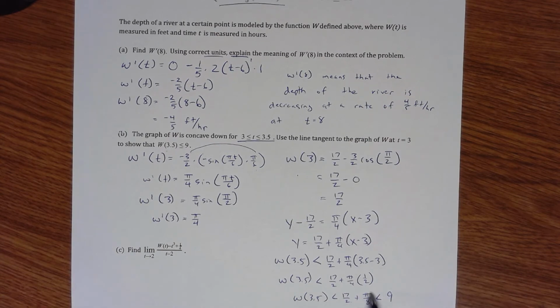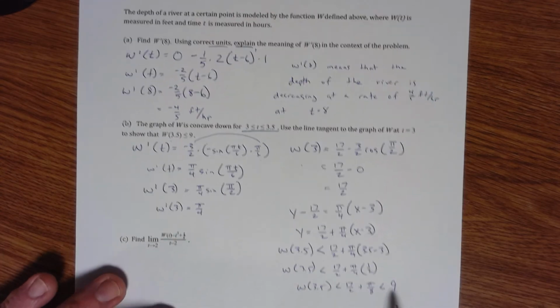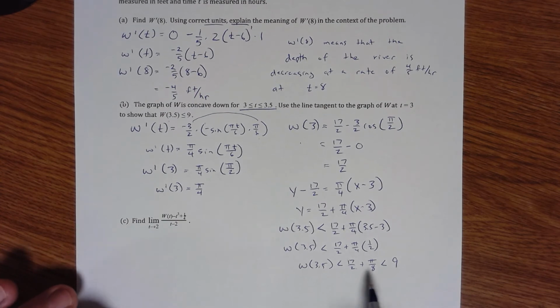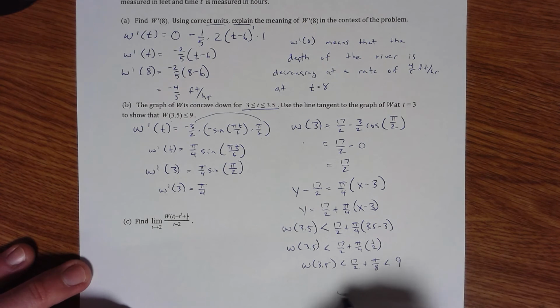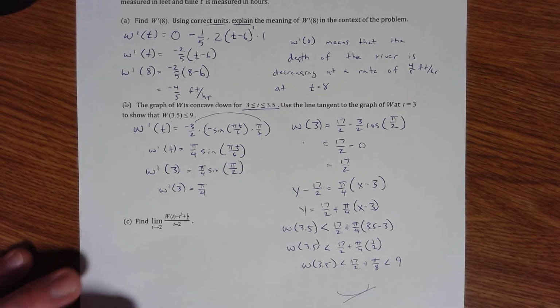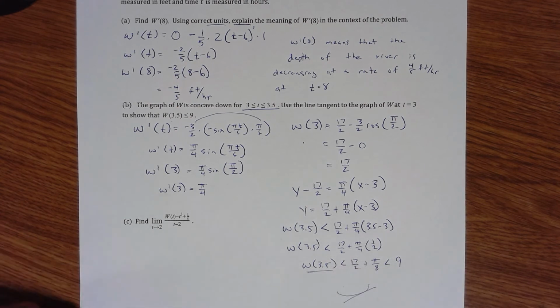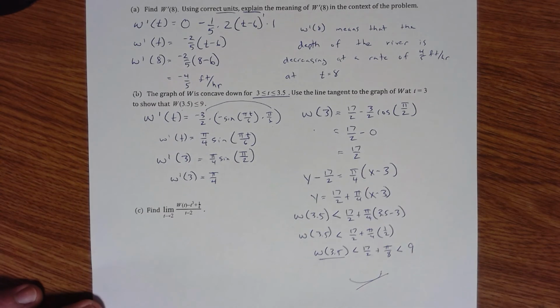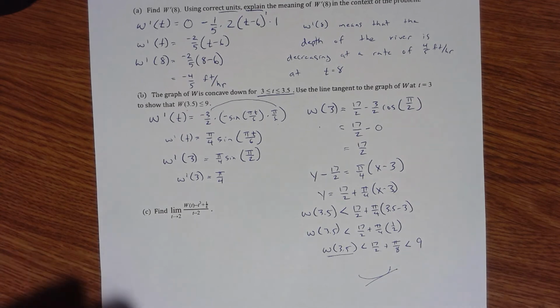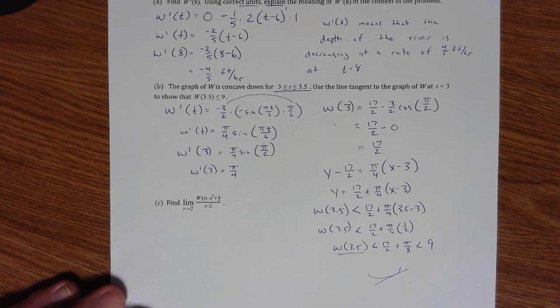This is less than 1/2, and 1/2, 18 over 2, 18, 1/2. If this was 1/2, this would be 9, and this pi over 8 is less than 1/2, so it's got to be less than 9. And again, this all has to do with the concavity of the graph. So a tangent line approximation, which is this w of 3.5, has to be less than the actual value of the function. Okay, last question for this is part C here.